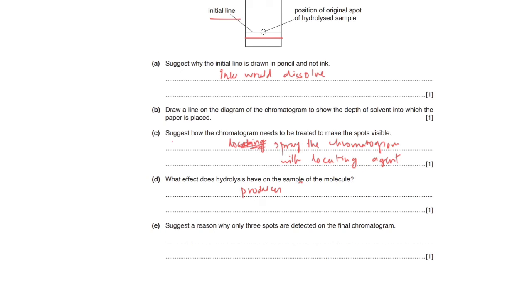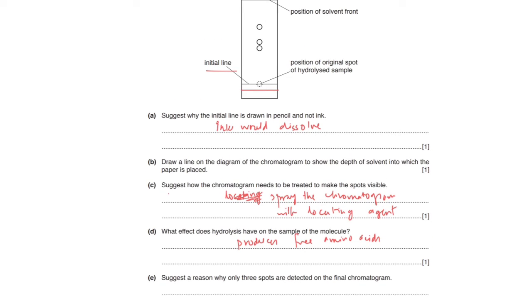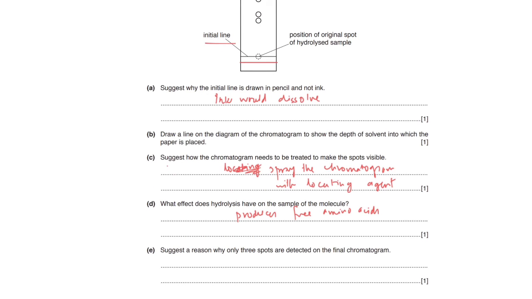Produces free amino acids. Suggests the reason why only 3 spots are detected. If there are 3 spots, it means there are 3 substances. There are 3 dyes. So here there are amino acids, so you can write why are there 3 spots? Because there are 3 amino acids.